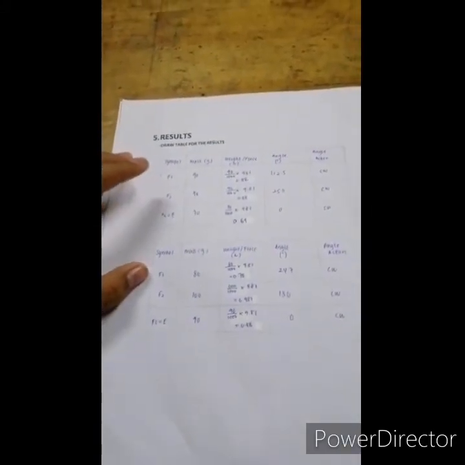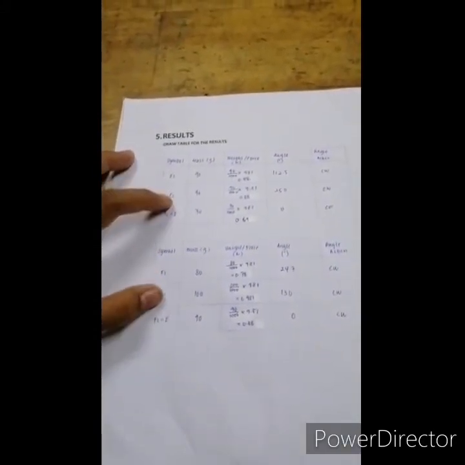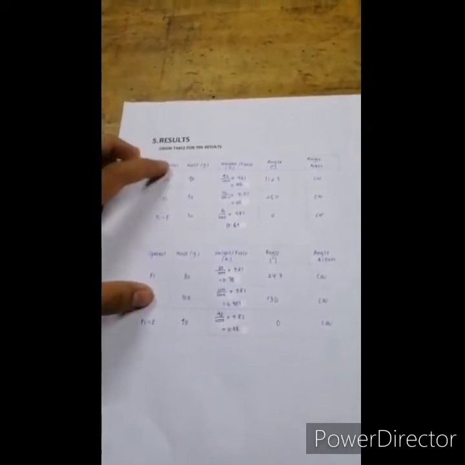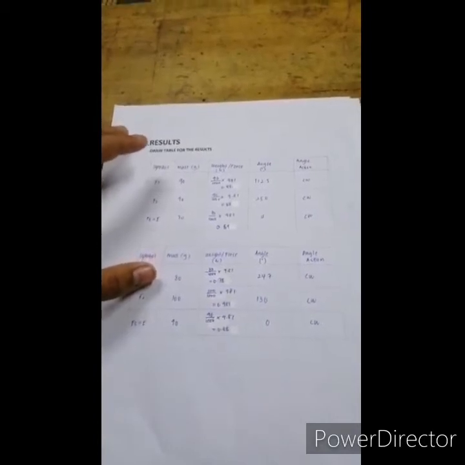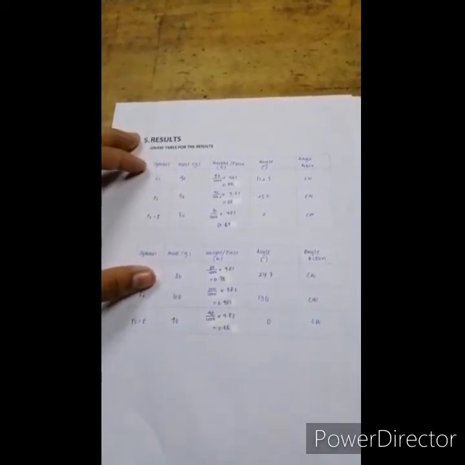Results has two tables. Table 1: sample mass, weight force, angle, and angle action.